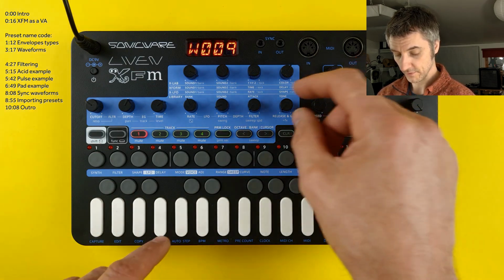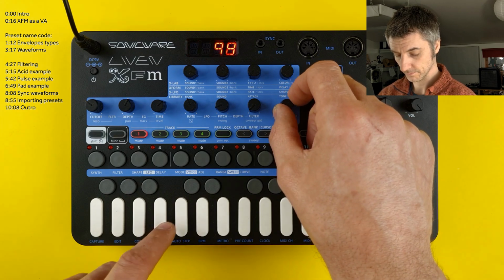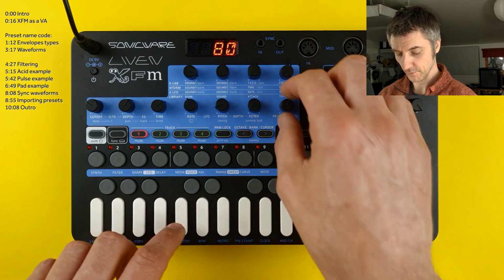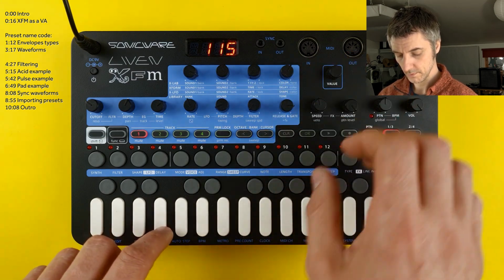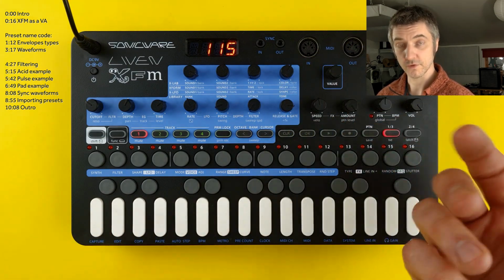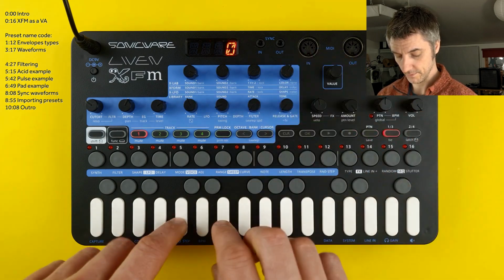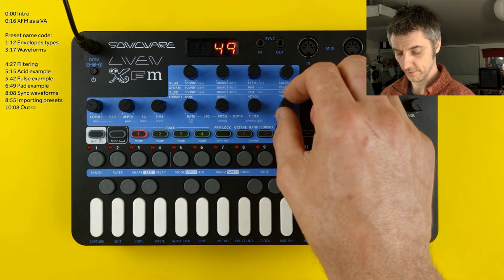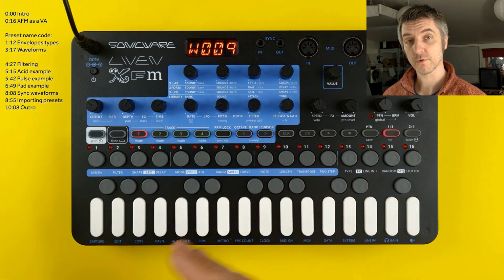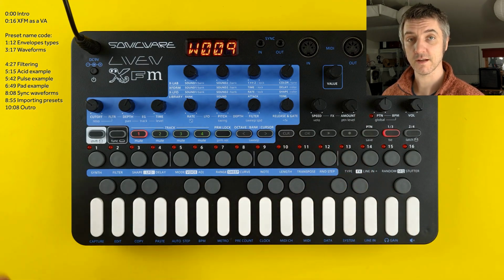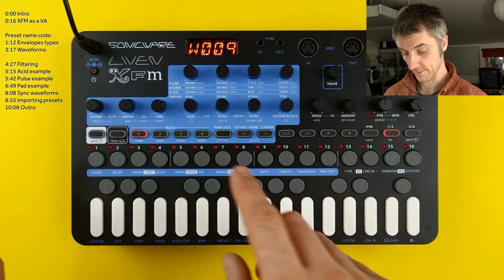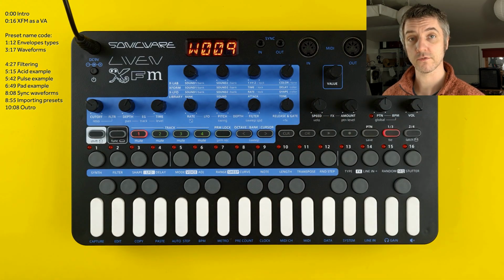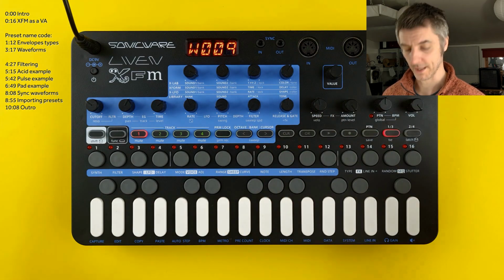So obviously we have access to the release parameter too. We can get obviously long releases. If we turn it down, we just get nice quick releases. So the idea of this is that between the preset decay and sustain levels and then the attack and release we've got access to from the front panel, we've basically got a whole ADSR to play with.